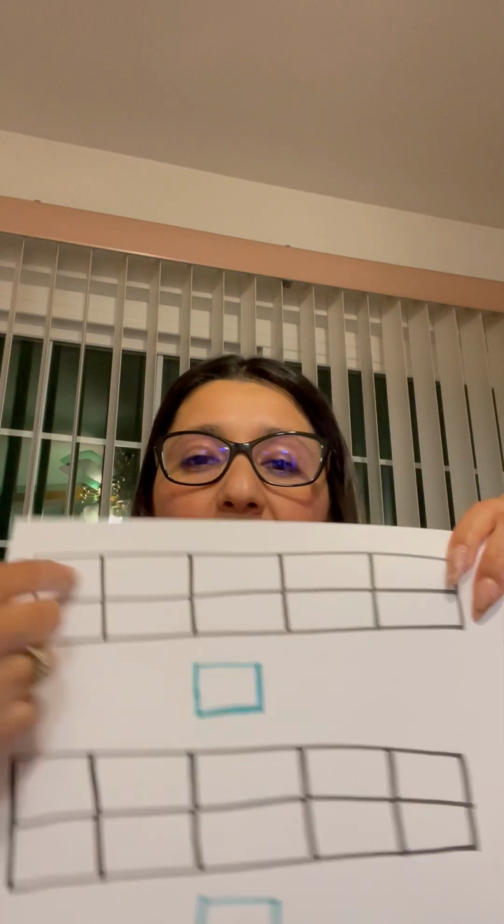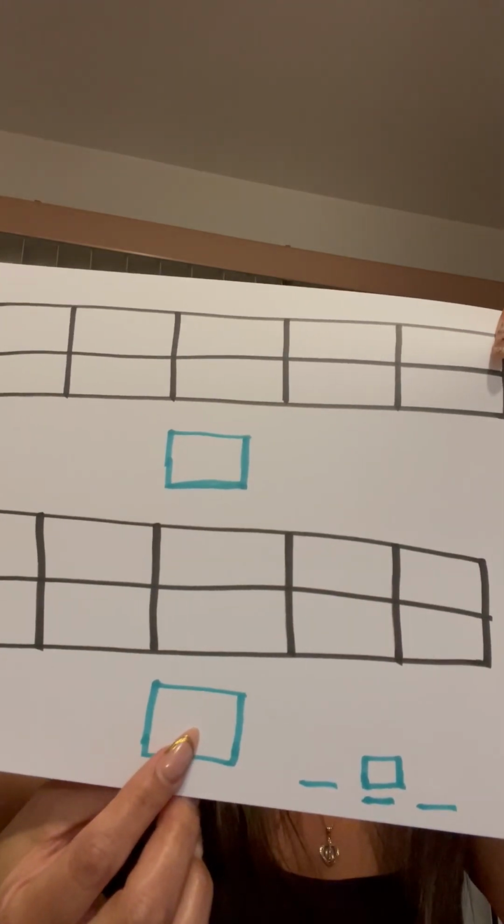I have some ten frames in front of you so you guys can use them. We have a ten frame over here and a little box over here, and another ten frame on the bottom and a little box, and then some little lines over here where you are going to be able to write the numbers that I want you to use. In this activity, we're going to be using some strawberries and some blueberries. Oops, I dropped them. And after you finish this activity, you will be able to eat them.